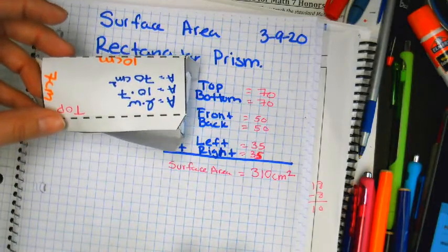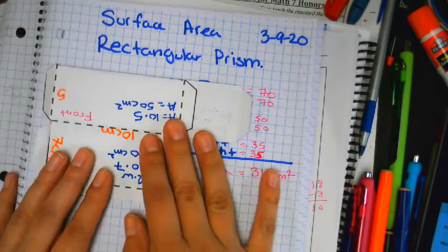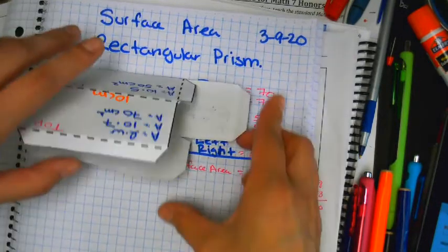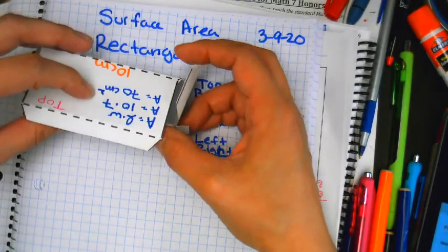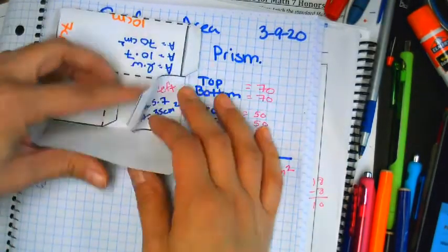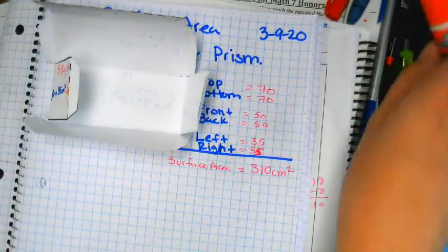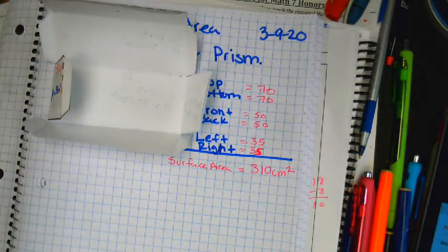But when it's time to close your notebook, it still closes, right? So when you need this at home for your homework, you can still rebuild it. It's still there. But when you need to store your notebook, it stores flat, okay? So all you have to do is put some glue on the bottom, literally where it says bottom.